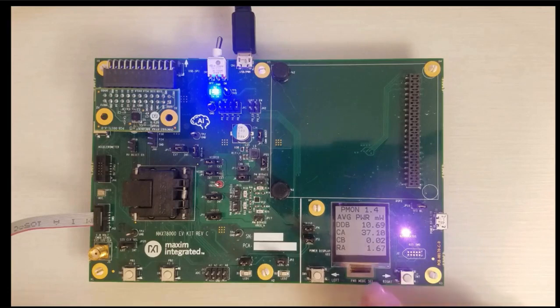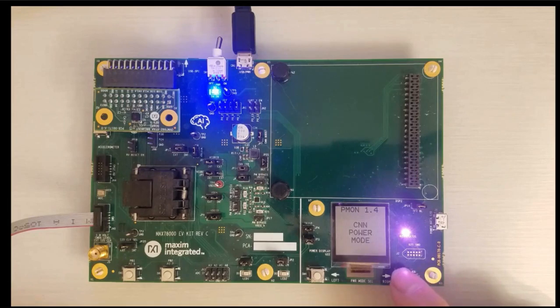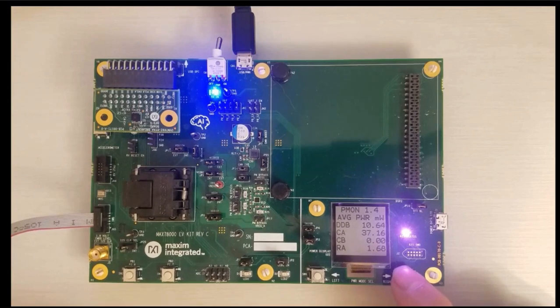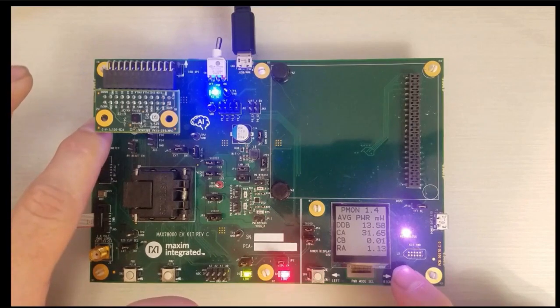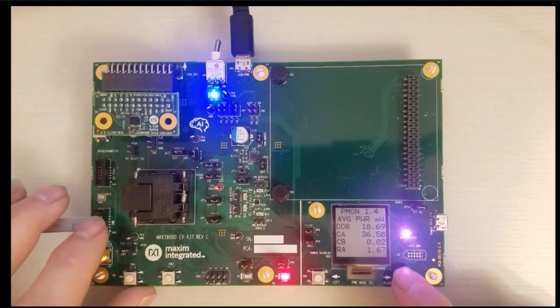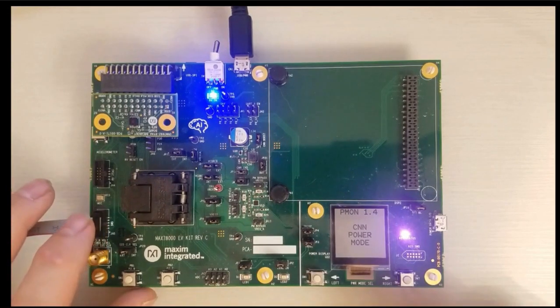So as you can see here, it's measuring average power of all the rails, VDDB, CA, CB, and RA. And we can use these buttons to navigate to different modes. So we have a CNN power mode, which I'll show you in a minute, system power mode. And then we have sort of digital multimeter type functionality. We can measure the voltage of each rail, the current of each rail, and power for each rail. And you can see if I put the board in the reset, you'll get different power figures. Bring it out. I'm going to show you CNN power mode.